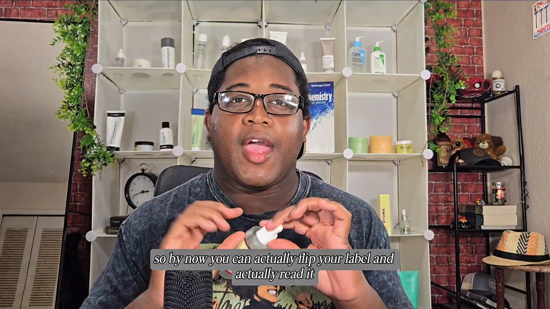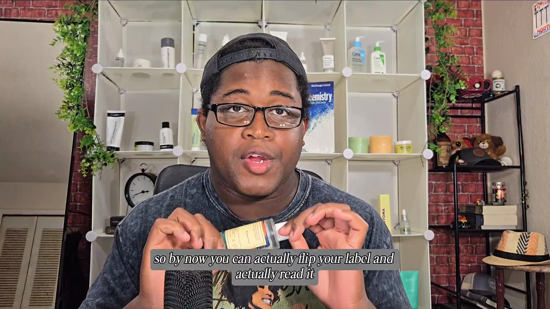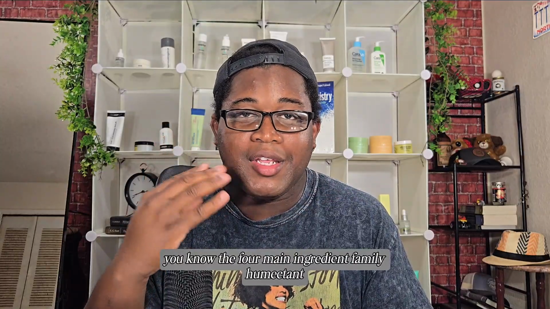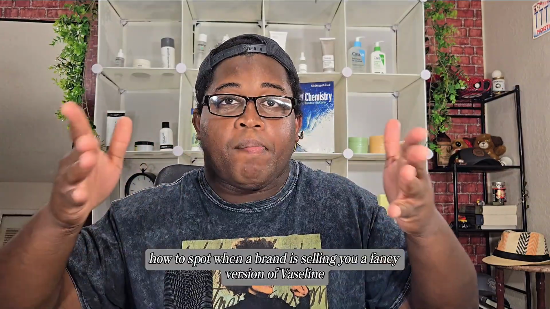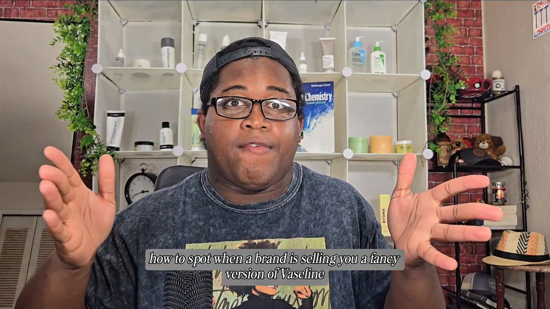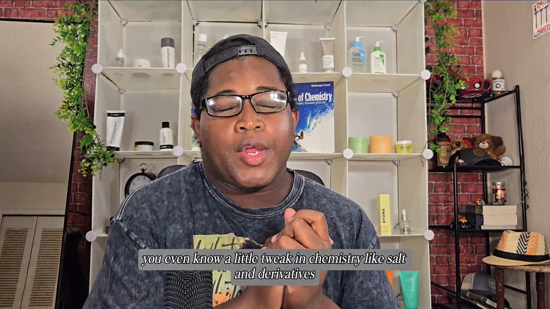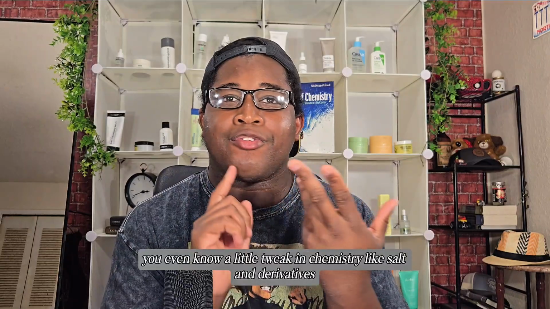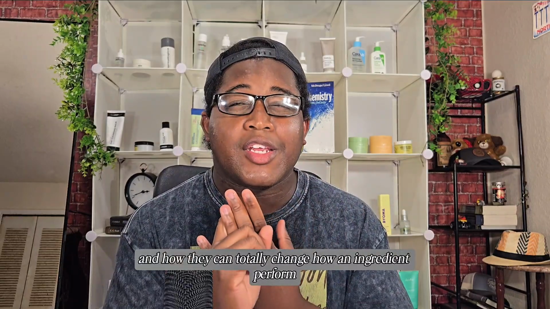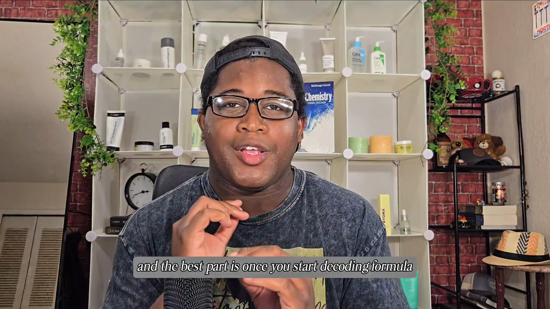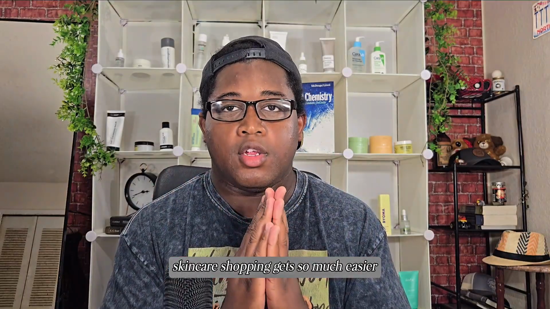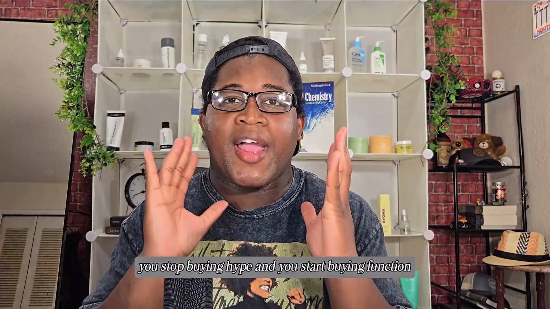So by now, you can actually flip your label and read it. You know the four main ingredient families: humectants pull in water, emollients smooth, occlusives lock it in, and actives do all the heavy lifting. You know how to spot when a brand is selling you a fancy version of Vaseline. You even know the little tweaks in chemistry, like salts, esters, and derivatives, and how they can totally change how an ingredient performs. And the best part is, once you start decoding formulas, skincare shopping gets so much easier. You stop buying hype and you start buying function.